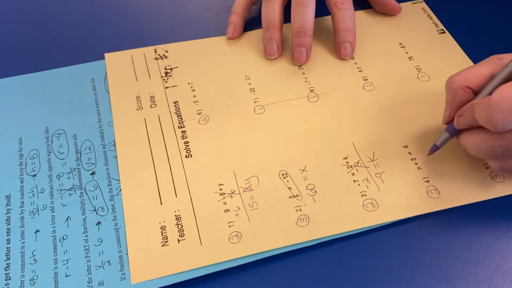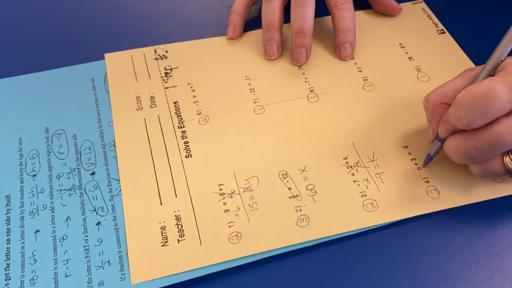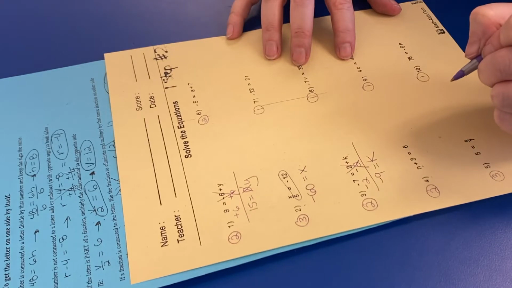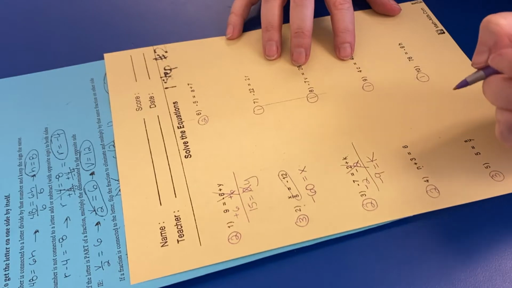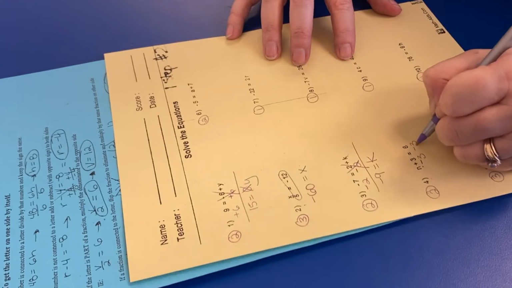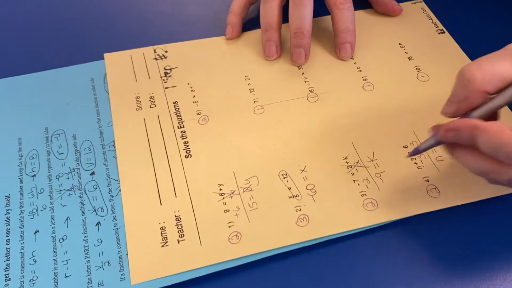Okay. Number 4, we're going to do the same thing. Our job is to get the letter on one side by itself. So what are we going to do? If a number is not connected to the letter, add or subtract with the opposite sign to both sides. So we're going to go -3, -3. So n equals 3.